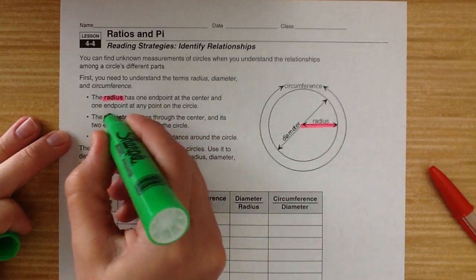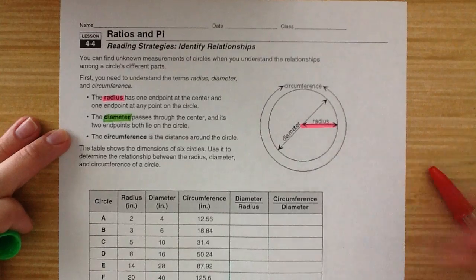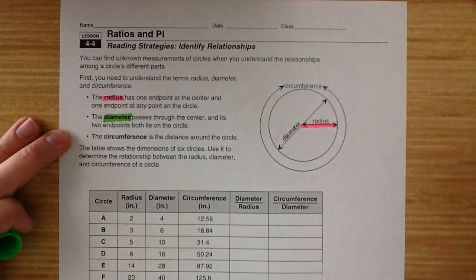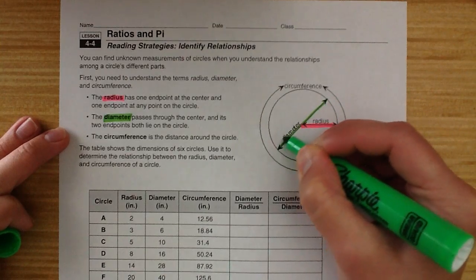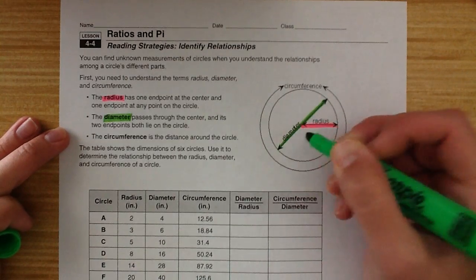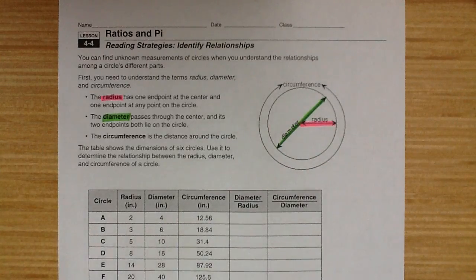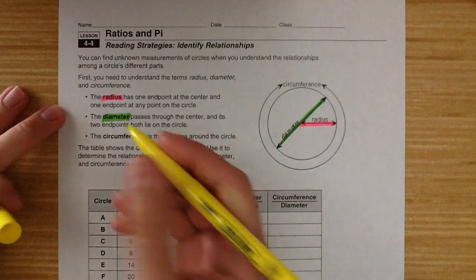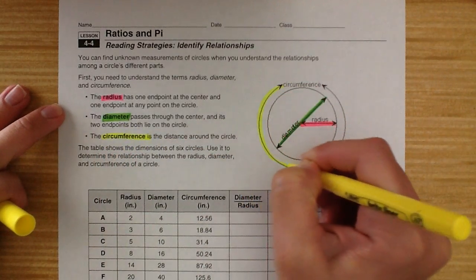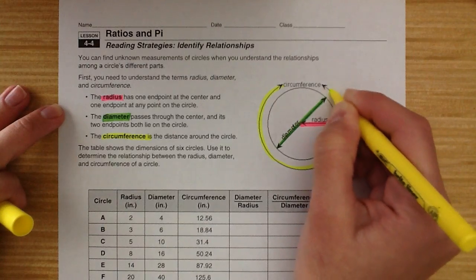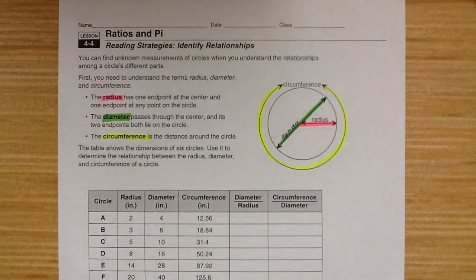Then we have our diameter, which passes through the center, and its two endpoints both lie on the circle. So it pretty much cuts the circle in half. It is a full line. It goes through the center. And then circumference, which is the distance around a circle. So it's kind of like saying perimeter, but of a circle. Okay, so it's the distance around a circle.